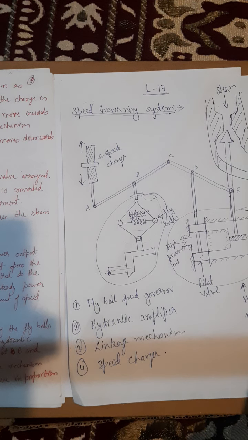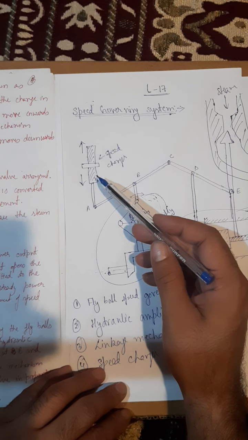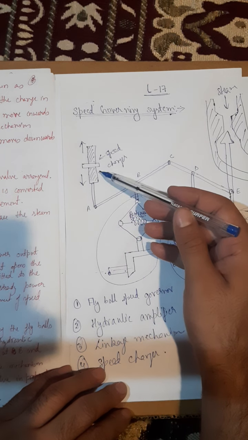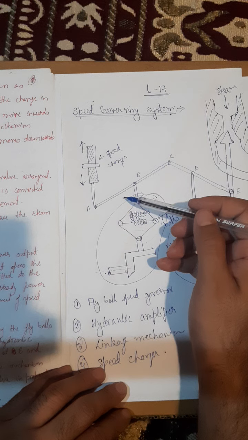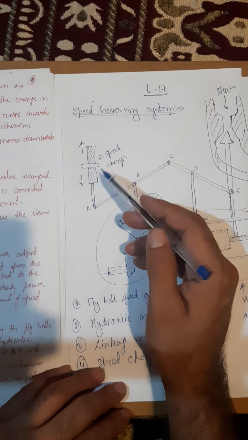Now the third is the speed changer. What does the speed changer do? It provides a steady state power output setting to the turbine. How does it provide a steady state power output setting to a turbine?